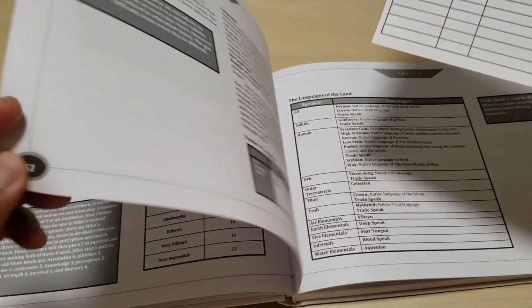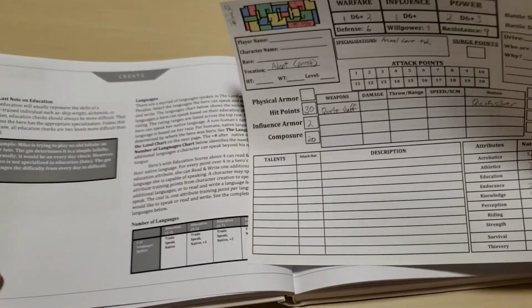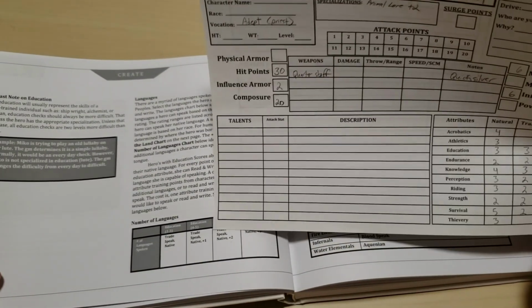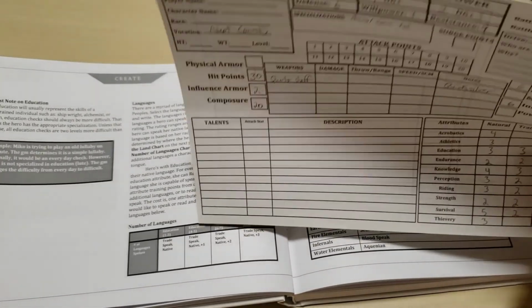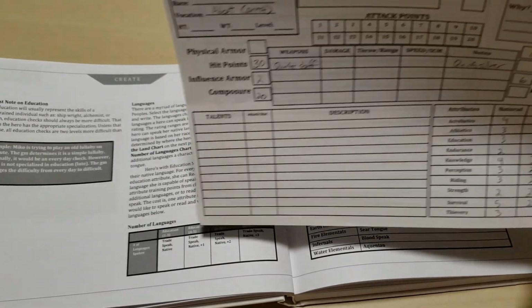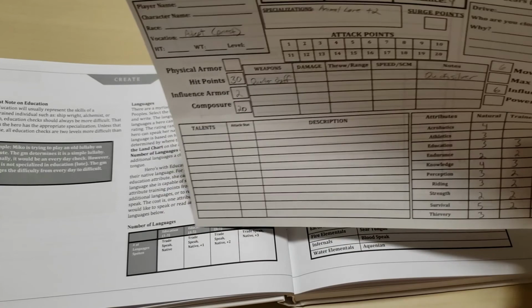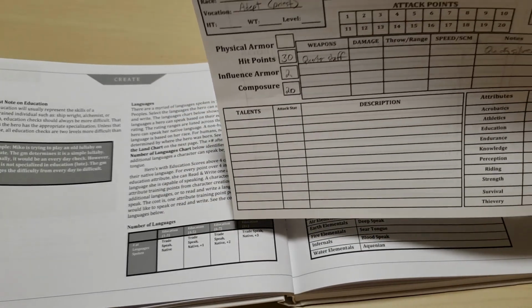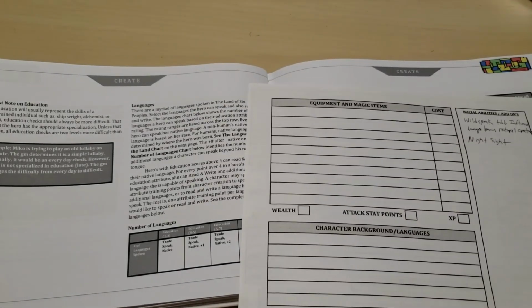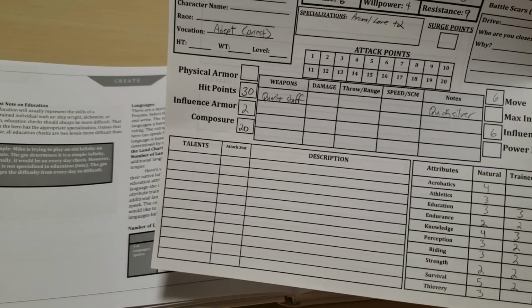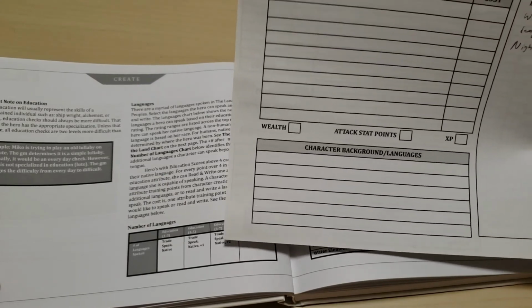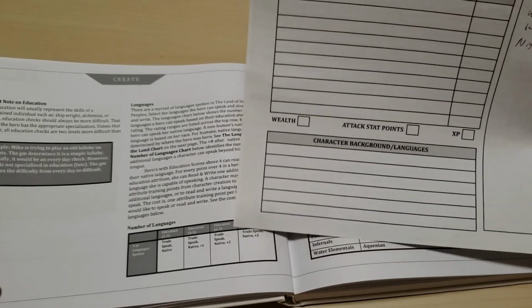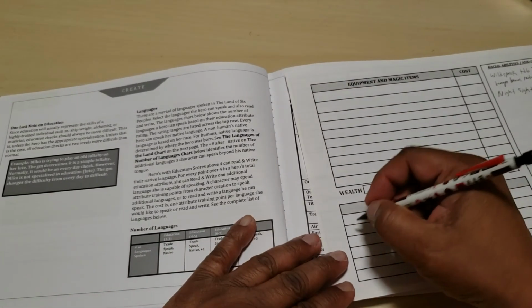I knew I had done something wrong, because part of picking out your languages is applying your total education to figure out how many languages you speak. So this is the number of languages chart right here. And at the top, you have the education rating of the hero, and you find that education rating and it tells you how many languages your hero speaks. So with my education of 6, my hero speaks trade speak, native language, plus 2 other languages, as you see right there. So I'm going to go ahead and write down trade speak.